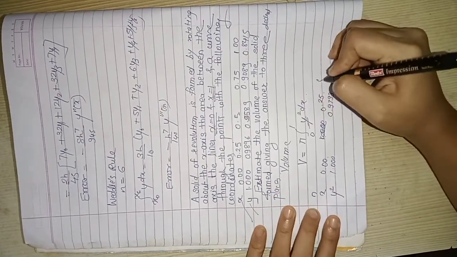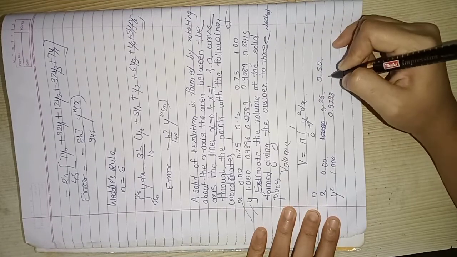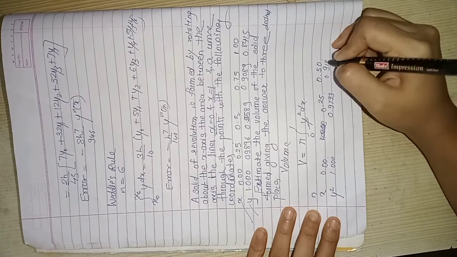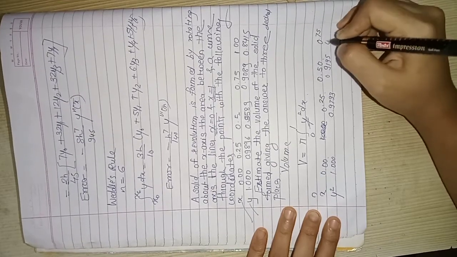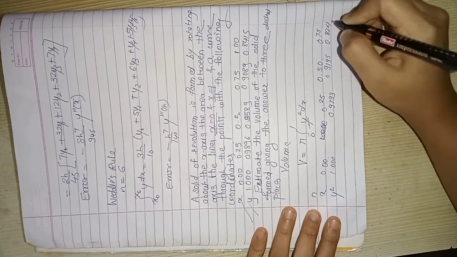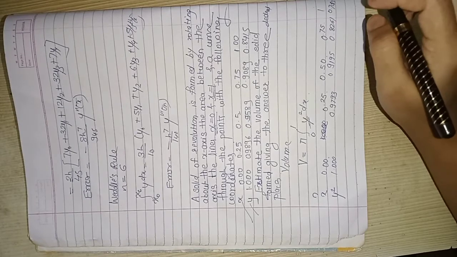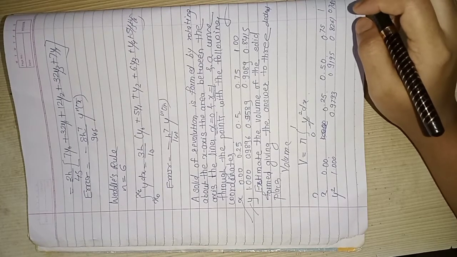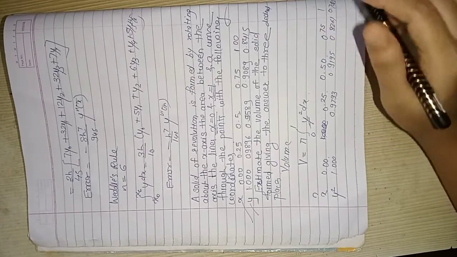Similarly, you need to calculate for the rest of the points. So for 0.5, y square will be 0.9195. Then for 0.75, you'll have 0.8261, and for 1 you'll have 0.7081. Now you need to use Simpson's 1/3 rule for h equals 0.25.